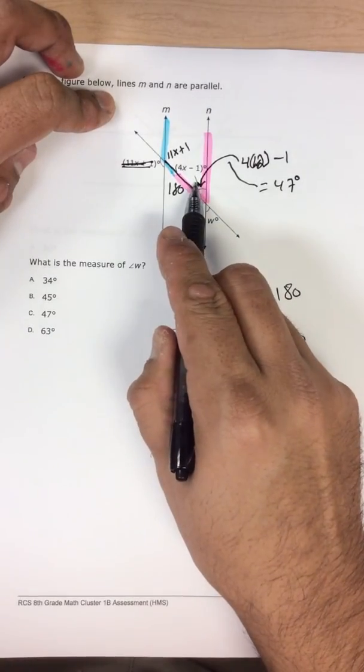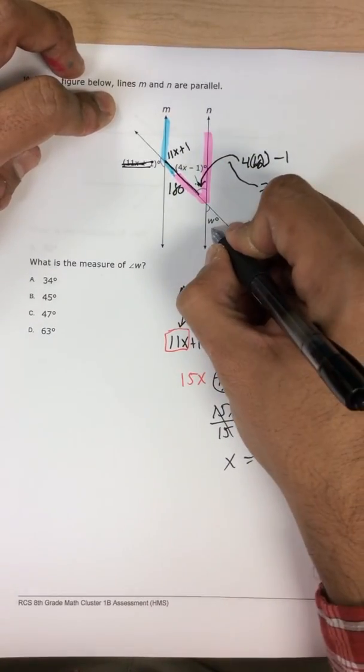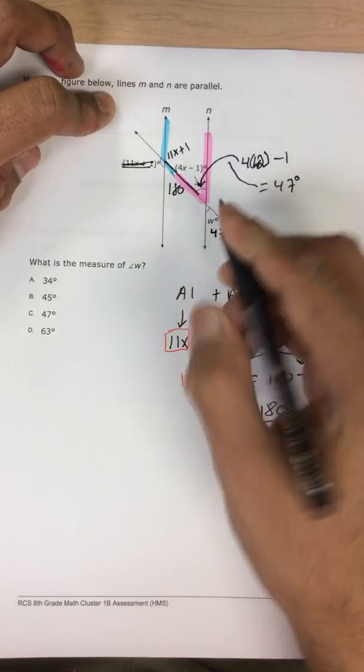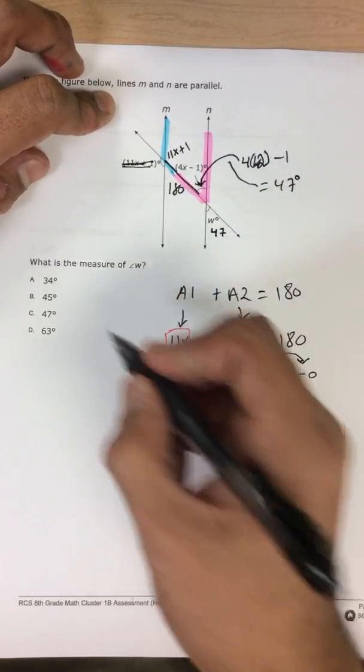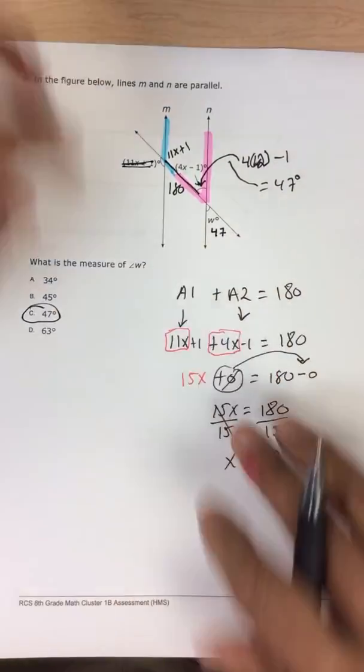And if this is 47, then W has to be 47 as well because these two angles are vertical to each other. So the answer is C.